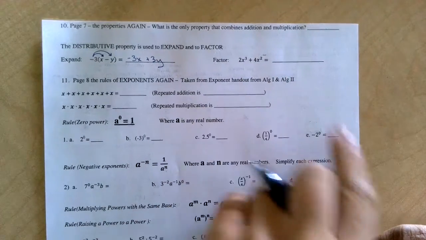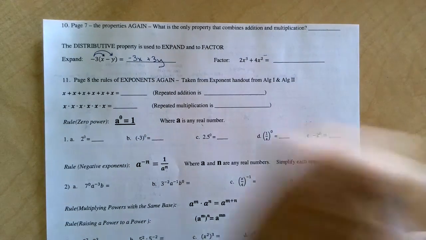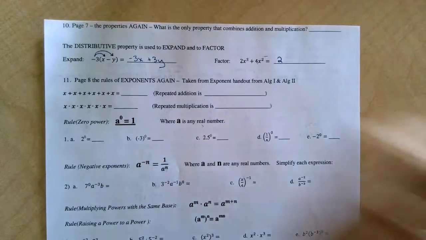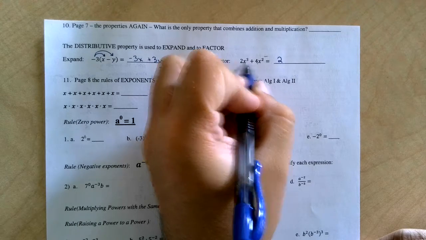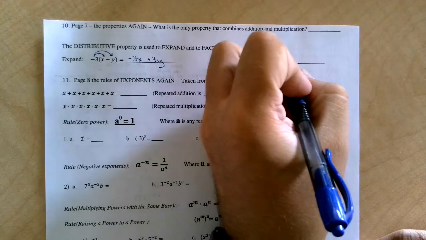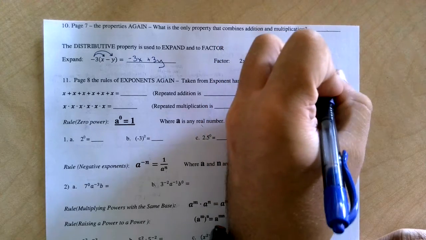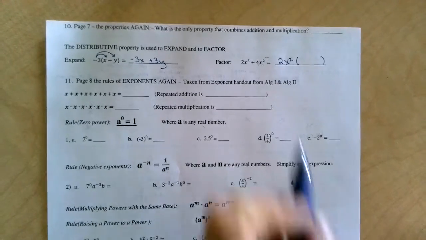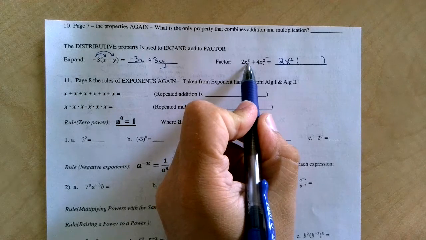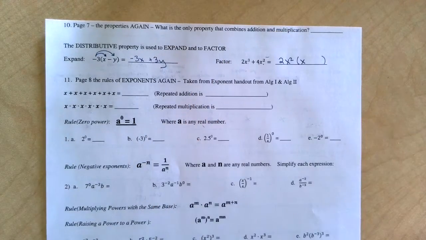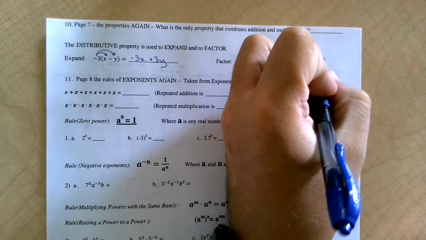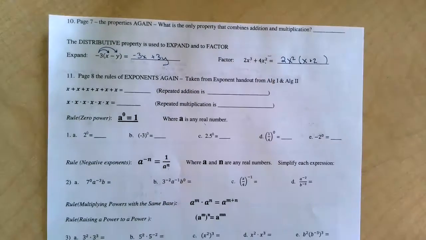Factoring, on the other hand, is undistributing, that we're going to figure out what's common. What number goes into both 2 and 4? Well, that's 2. How many x's do x to the third and x squared have in common? They have 2 in common. So that becomes our greatest common factor. Then we've got to think about what's left over. So if I divide out a 2 and take out 2 x's, I only have 1 x left. Then, if I divide out a 2 from the positive 4, I get a positive 2, and I took all 2 x's away. So I have no more x's left.